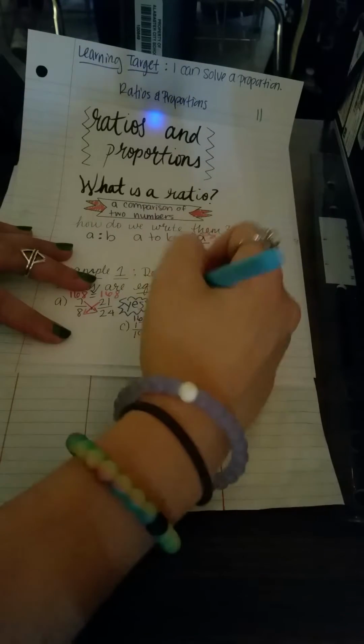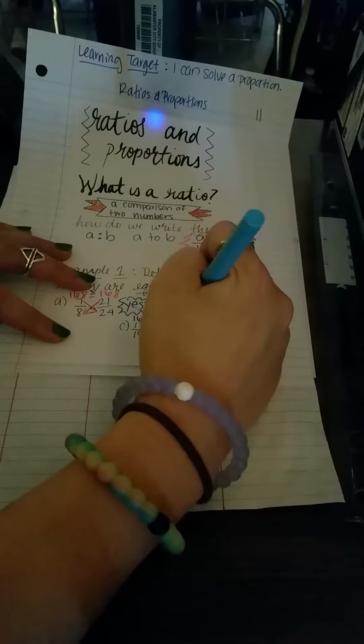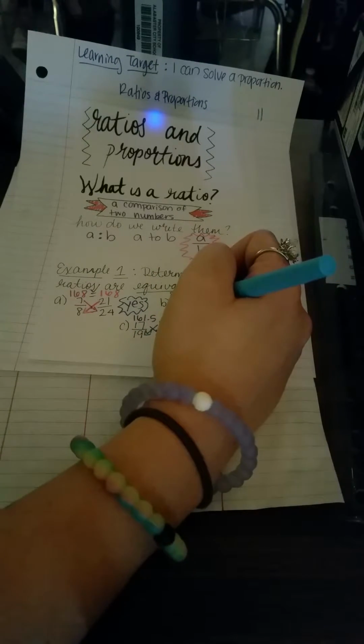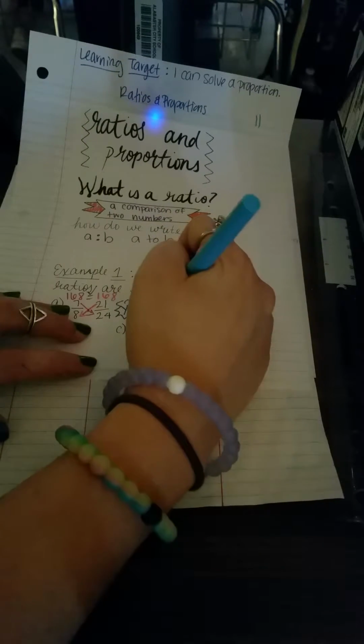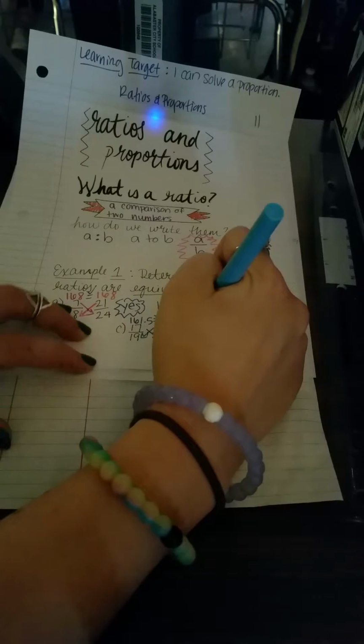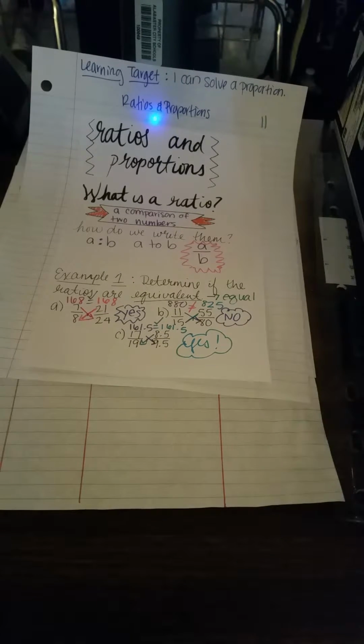I got 161.5. All right, do those equal each other? Yes, they do. All right, do we need to do another problem like this, or can we move on to proportions?